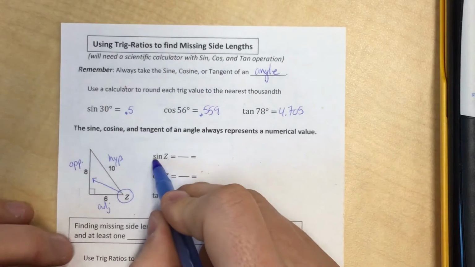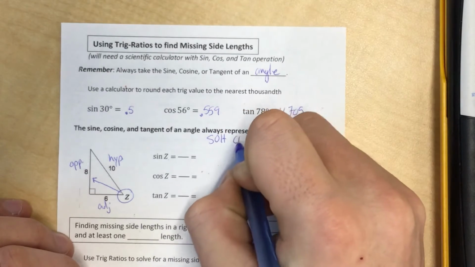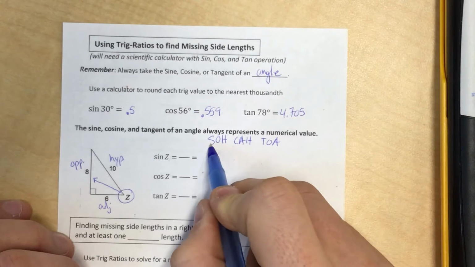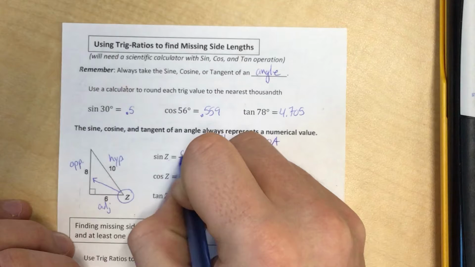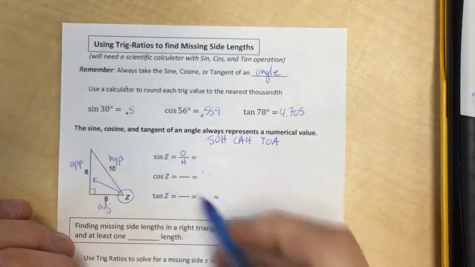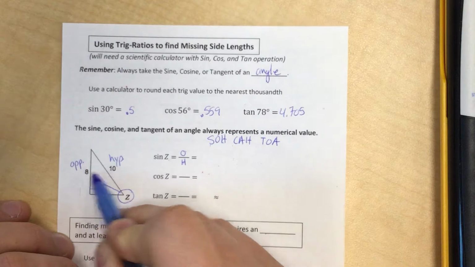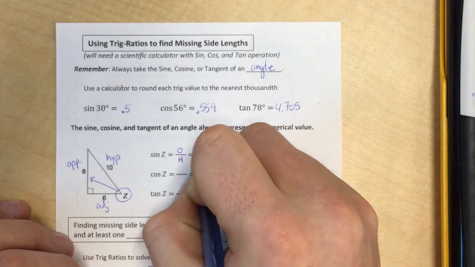Okay. So sine, and if you need to write SohCahToa, some old horse caught another horse taking oats away. Sine in the SohCahToa is O and H. So the O comes on top, the H is divided on the bottom, so it's opposite divided by hypotenuse. So in this case, the opposite is 8, the hypotenuse is 10. So this is a fraction that equals 8 divided by 10.